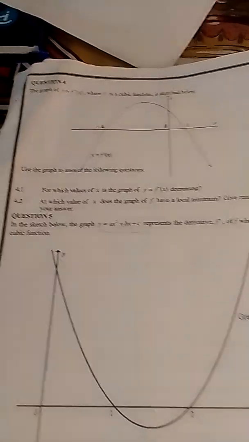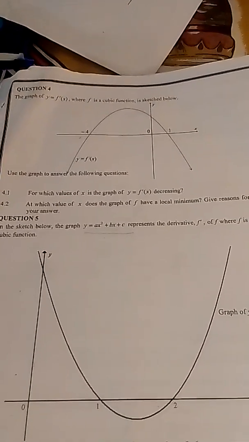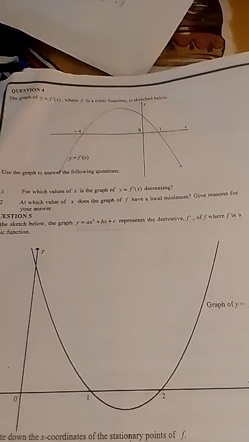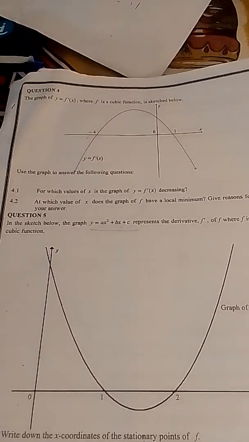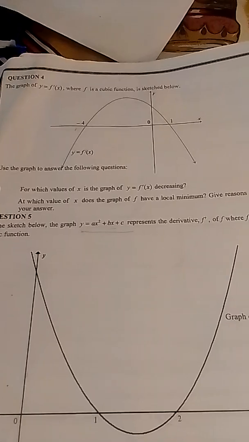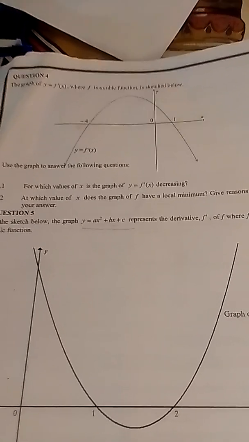Today we're going to look at cubic functions, and in these cubic functions we are going to look at if they give you the question in a derivative function and then they ask you questions.